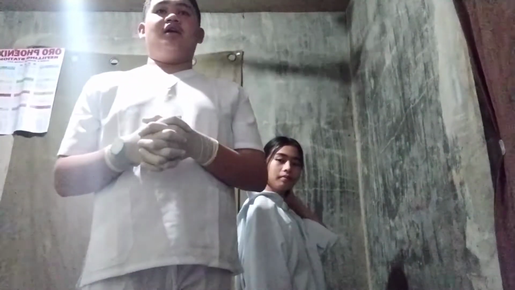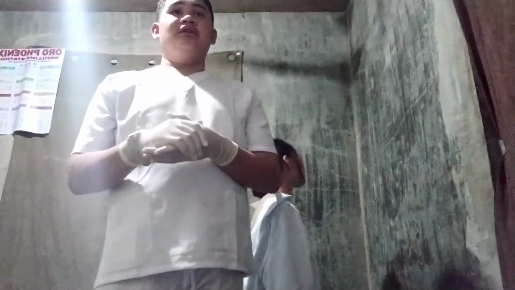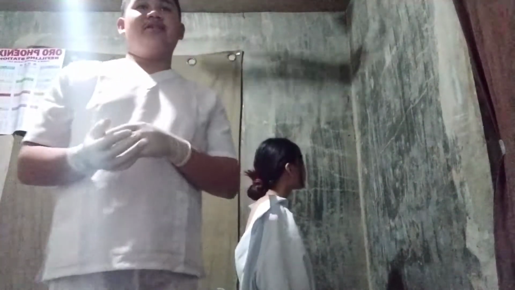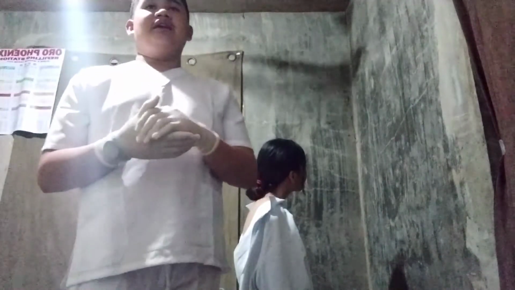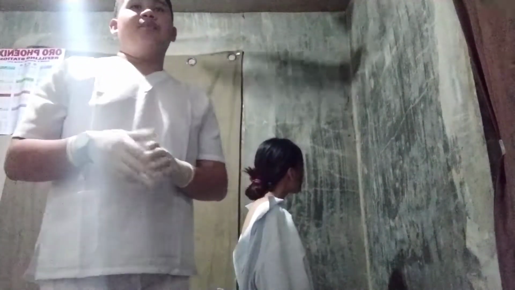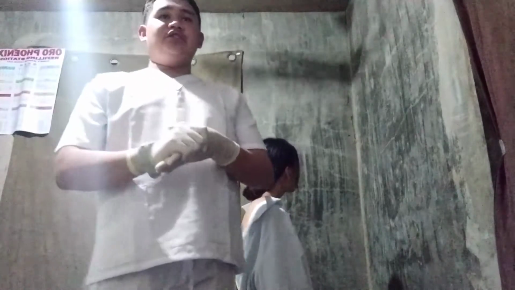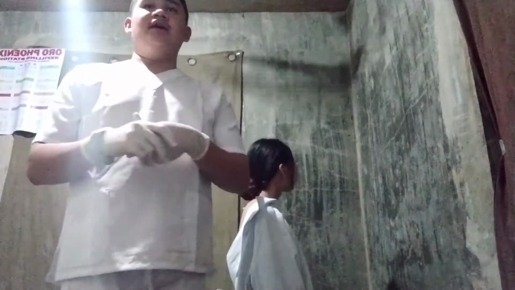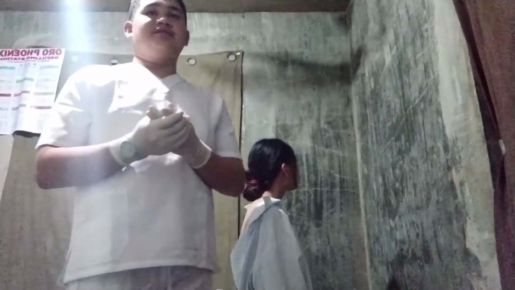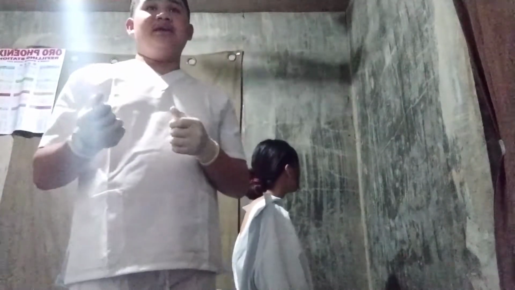So the fifth one is to assess the thorax for vocal tactile fremitus, which is a faintly perceptible vibration in the chest wall when the client speaks.